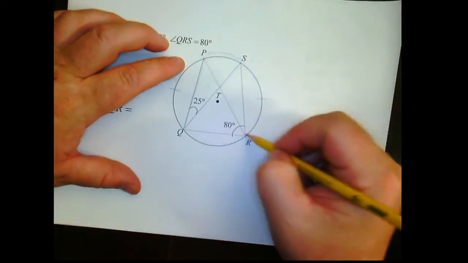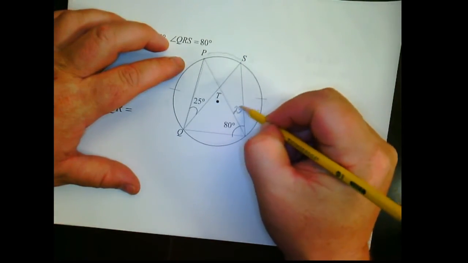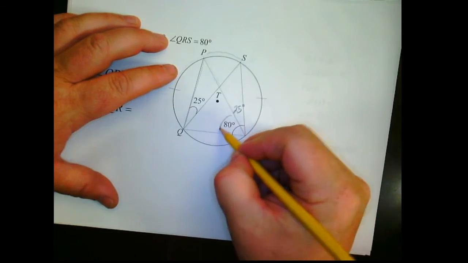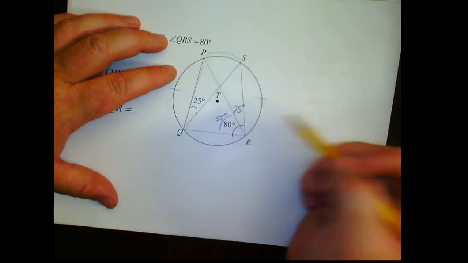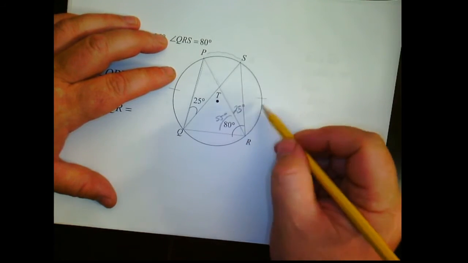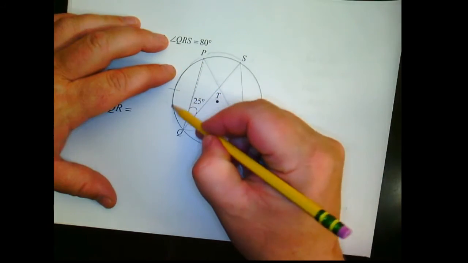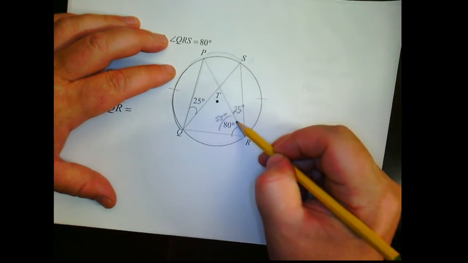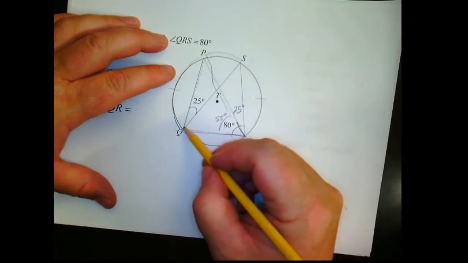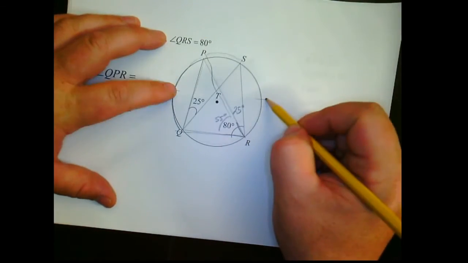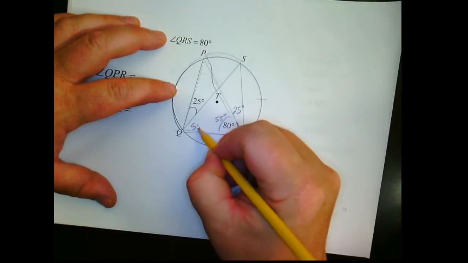This angle right here has that same intercepting arc, so this is 25 degrees, which makes this part 55 degrees, right? That's 55 because that's 25, and they make 80 together. So look at this intercepting arc over here. That's for this angle. You can follow it all the way across. This angle has this intercepting arc. They're the same, so this is 55 degrees.